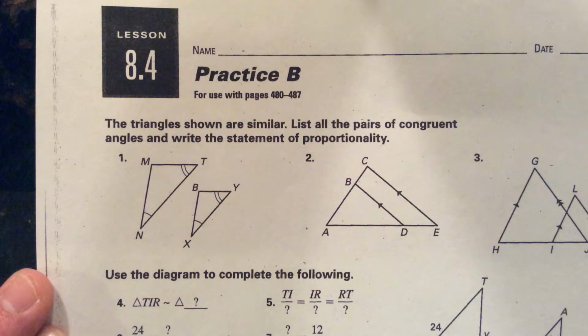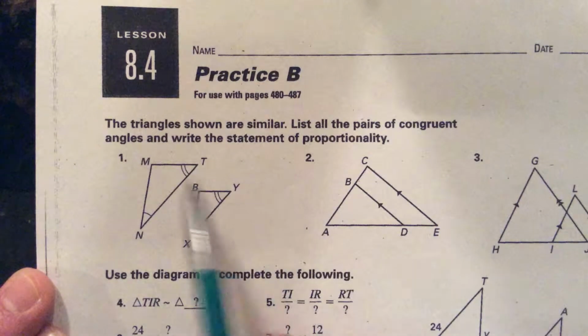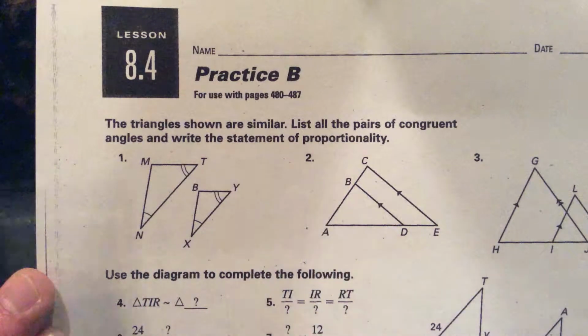In this video, we're going to determine congruent angles in similar triangles. We're going to set up proportionality statements of similar triangles, and we're also going to learn the rules by which two triangles can be proven similar. So let's start with our first set of problems, which asks us to list the pairs of congruent angles and write the statement of proportionality.